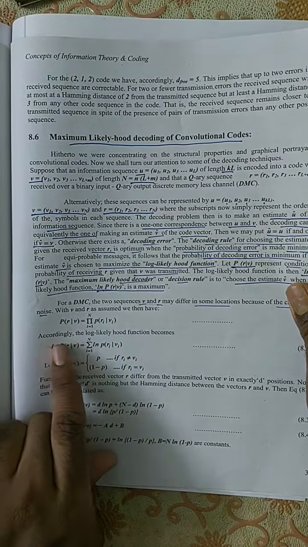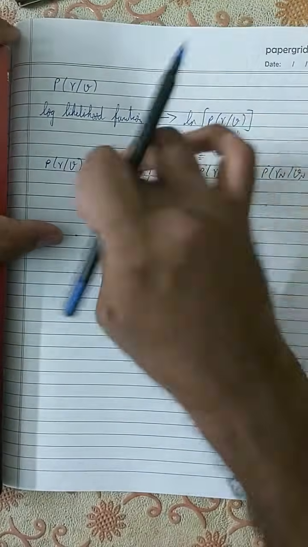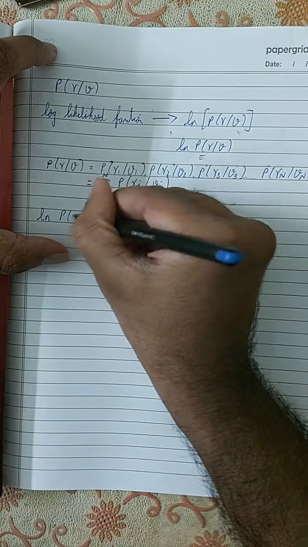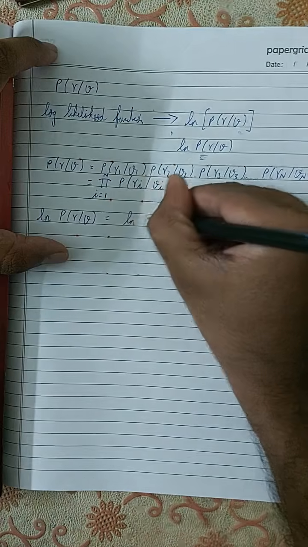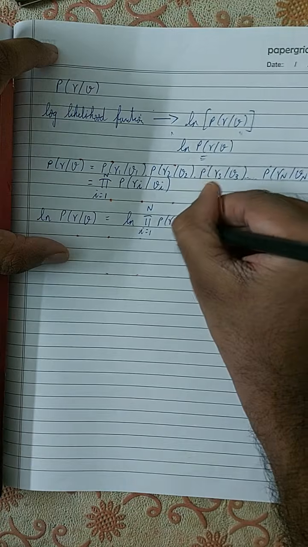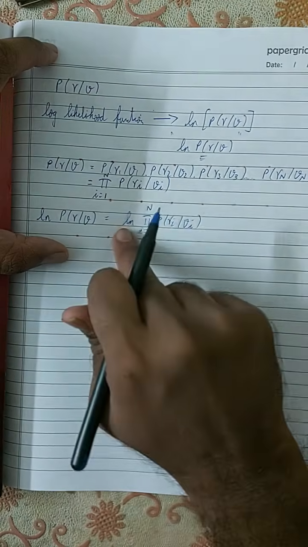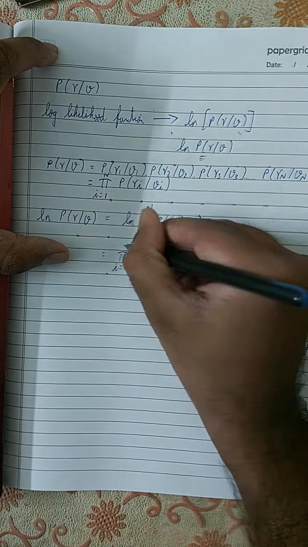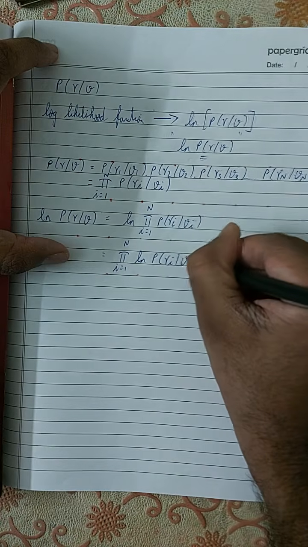Now, accordingly, the log likelihood function becomes this: all you need to do is apply the log over here. So the log likelihood function of this is nothing but the natural logarithm of the product from i equal to 1 to n of P of Ri given Vi. And then we can apply this log inside, so this will become the product from i equal to 1 to n of log of P of Ri given Vi.